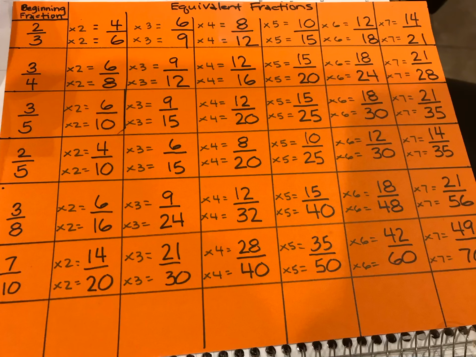The second problem I want to take a look at is on page 264. And for this problem, I'm going to take a look at 2 of the fractions that you were comparing.